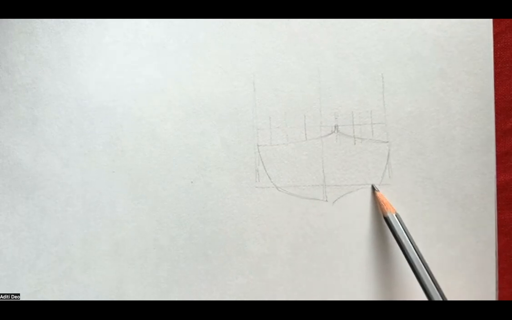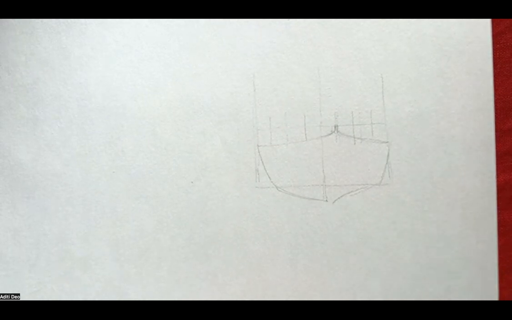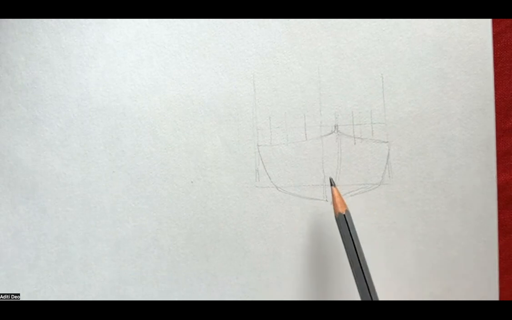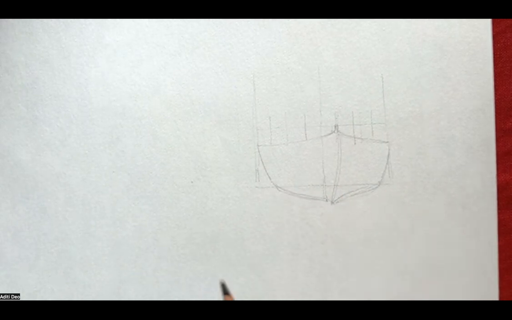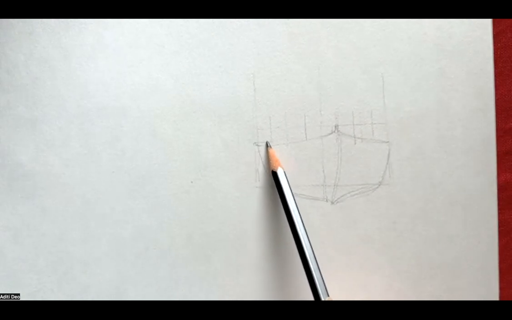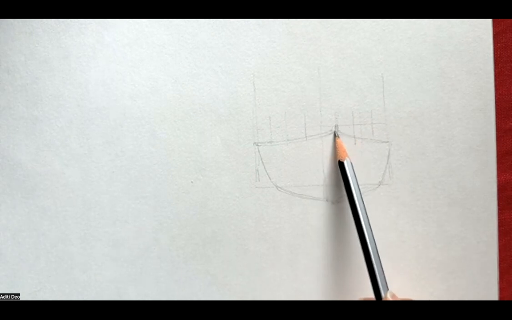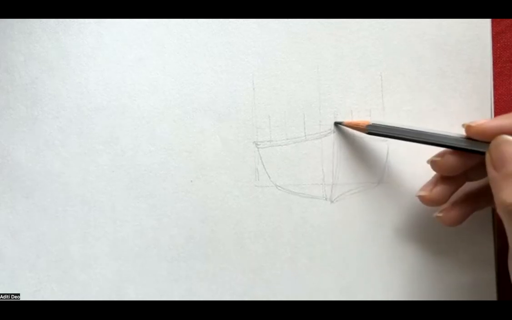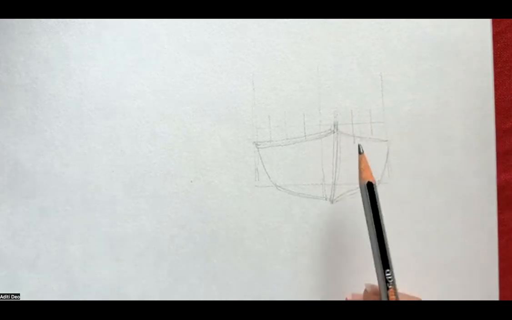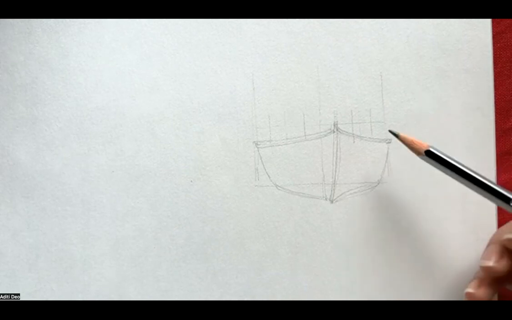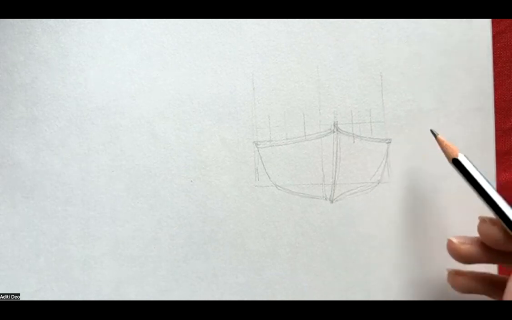Now, by now, I think you would be able to. And at any point that you don't see the design properly, look at the original image. So at every point, keep checking that your shapes are accurate.